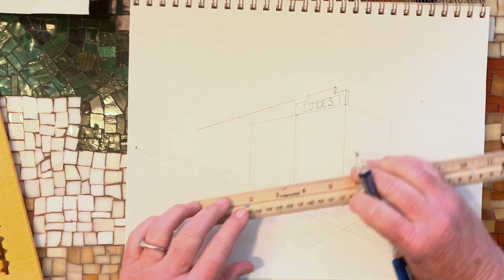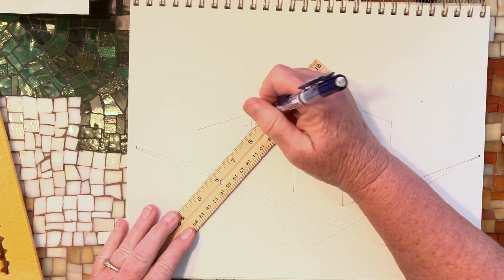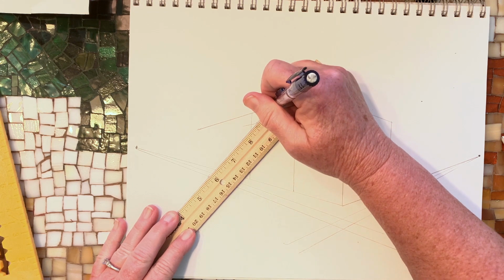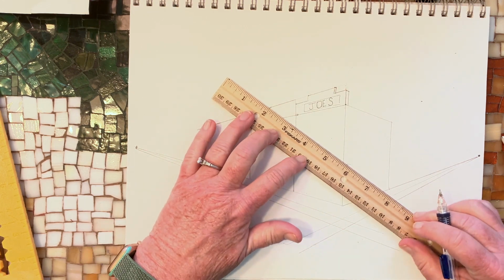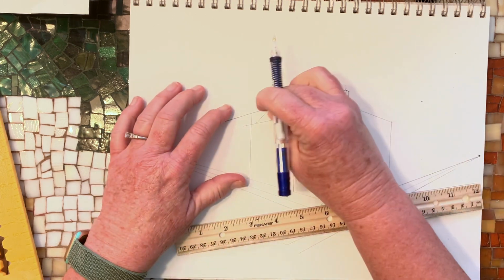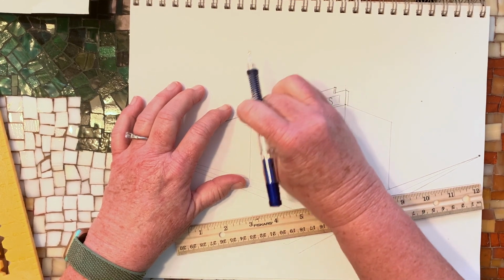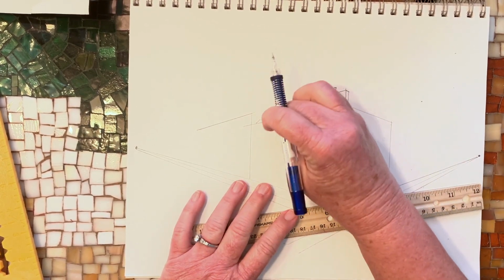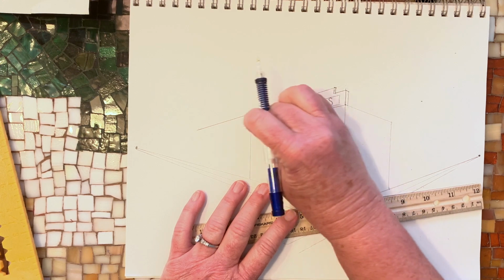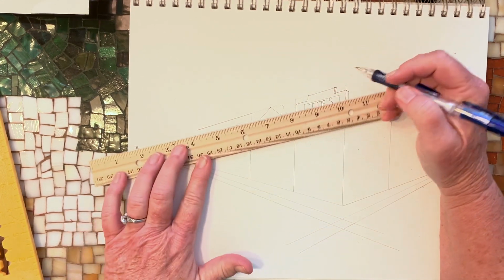Your buildings might be a little bit different. Now, I can make this building have an arch like this. But he's just a little bit different. How am I going to find the side of that?